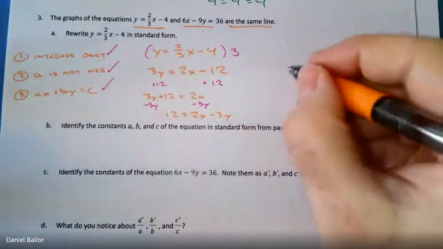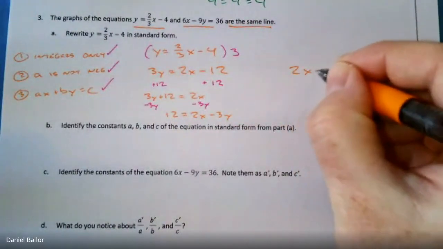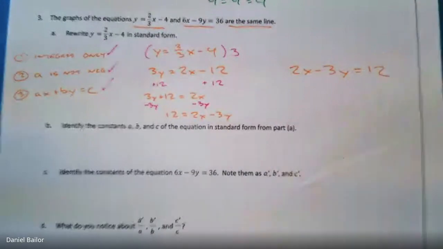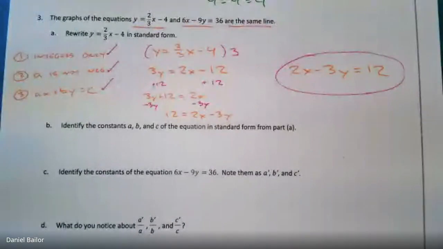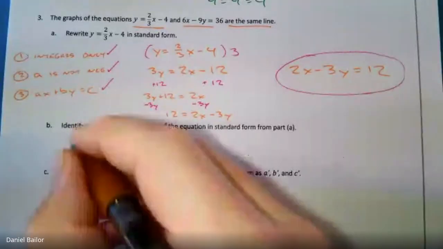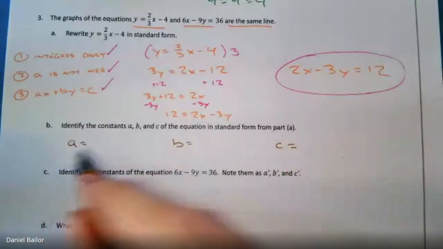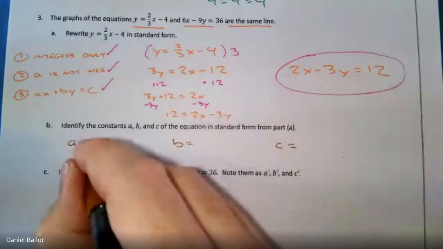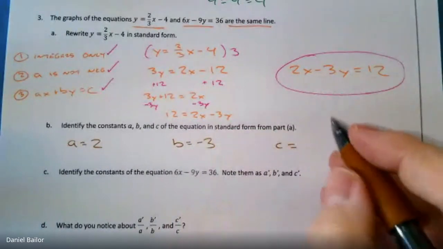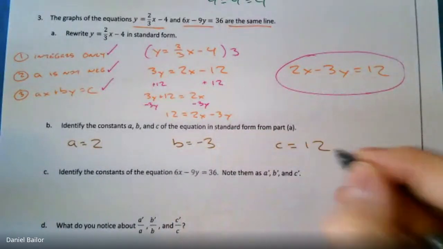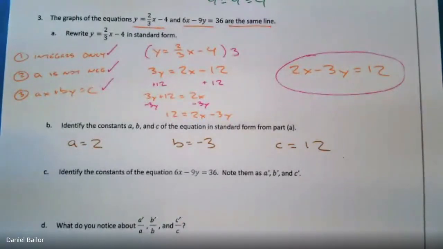Although I can trade the sides. It doesn't make a difference. But I can trade it to look more like that to make it look like proper standard form. So that's standard form right there. So I start with these two equations. I change this one into standard form. And now they want me to find my constants. I need to find A, B, and C. A is with X, so A is 2. B is negative 3, because that's what goes with the Y. And C is 12. There we go.